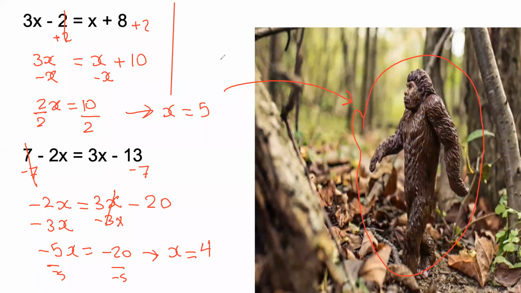Now, let's just go back and test our answers to make sure they're correct. And when we're testing if they're correct, all we need to do is just sub in the 5 for the x here and the x here, and then make sure the left side equals the right side. So 3 times 5 minus 2, and the other side is sub in 5 for the x plus 8. So you're subbing it into the original equation here. So 3 times 5 is 15. 15 minus 2 is 13. And 5 plus 8 is 13. So this one checks.